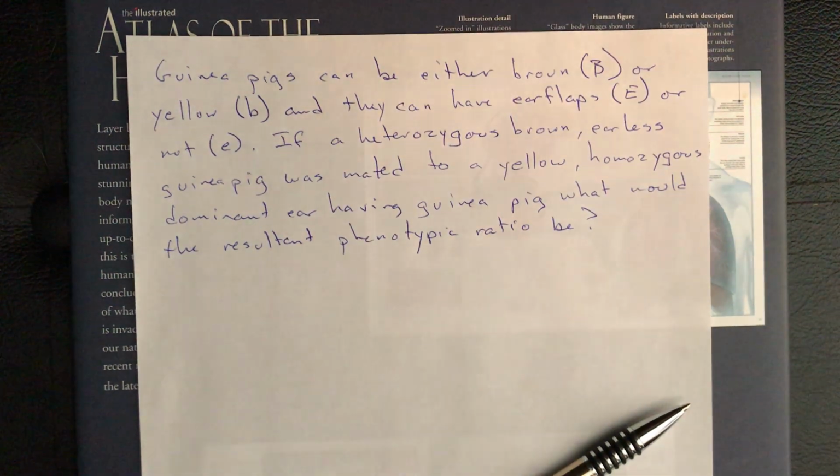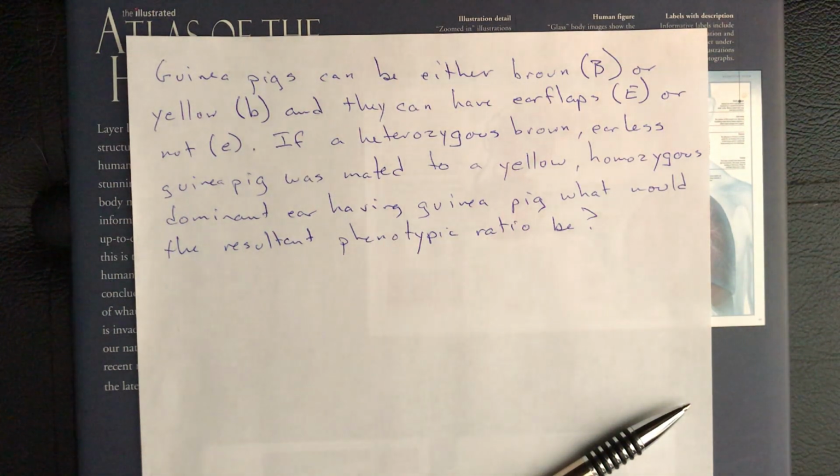Alright guys, so today what we're going to do is learn how to do what's known as a dihybrid cross. Up to this point we've only been doing monohybrid crosses, so we've only been looking at one trait, like hair color, and it's either brown hair or blonde hair, eye color, and it's either blue or yellow or something like that. Now let's look at two traits simultaneously.